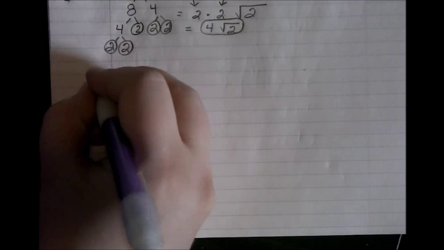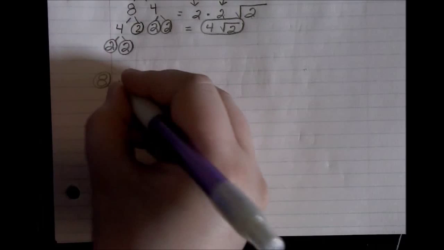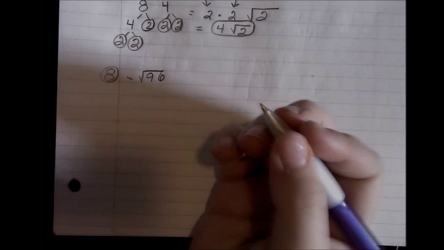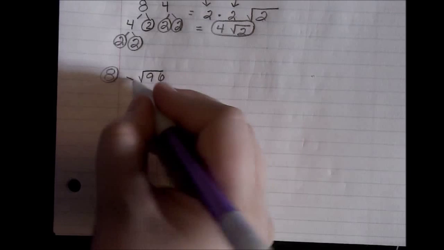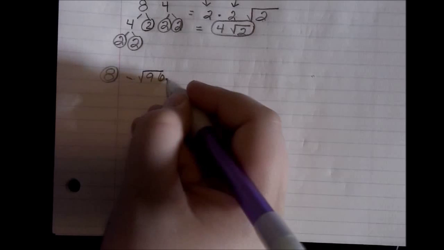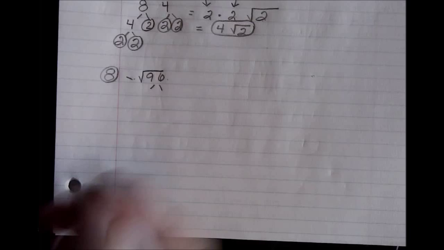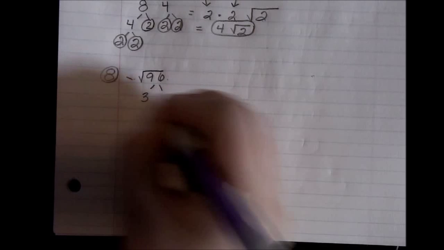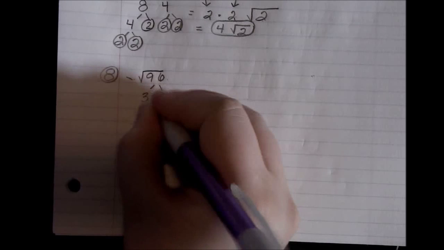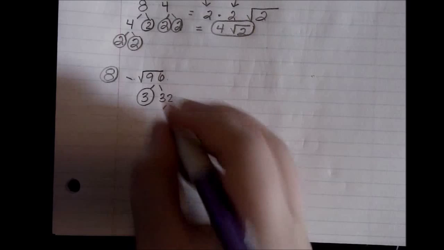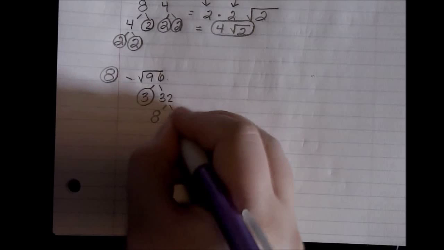Moving on to number 8, I have the negative square root of 96. You may also read that as the opposite of the square root of 96. So we can break 96 down to be 3 times 32. And then we just broke 32 down up here, but we can go ahead and rework it.